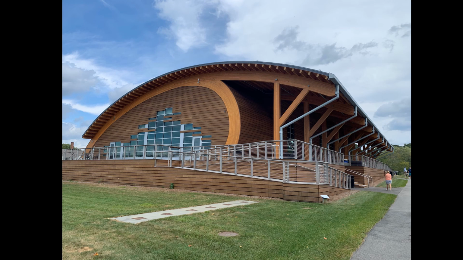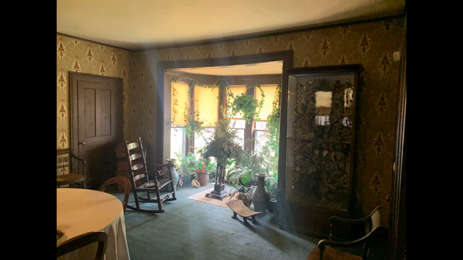Architecture. This is the Welcome Center at Mystic Seaport. Interiors. This is an interior of one of the old houses you can visit at Mystic Seaport.